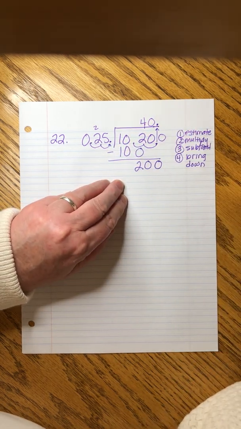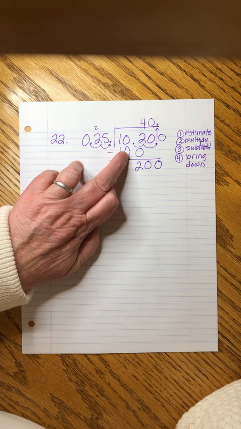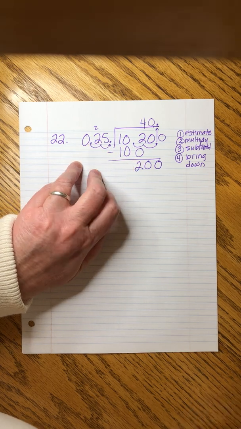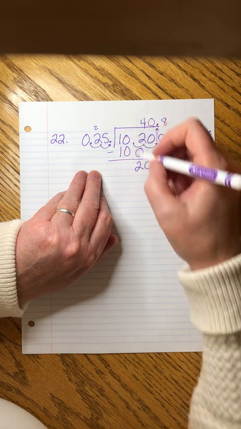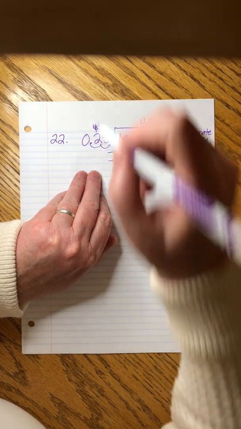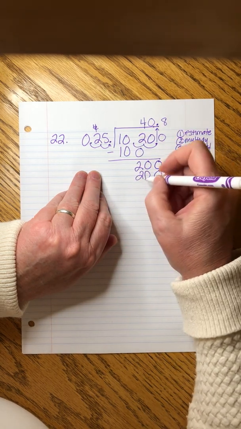Oh, okay, well this is going to work out, isn't it? Because 4 quarters is $1, which is 100 cents, so 8 quarters in $2. Let's make sure it works. 8 times 5 is 40. 8 times 2 is 16, plus 4 is 20. So we're done, okay?